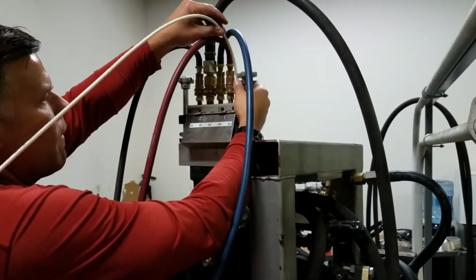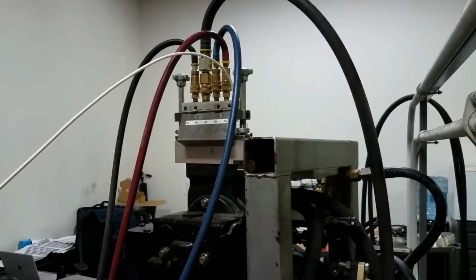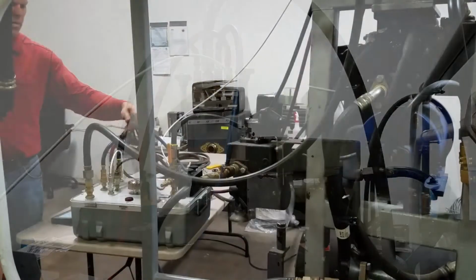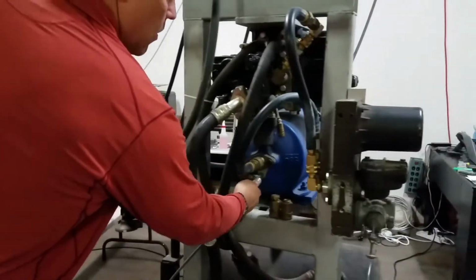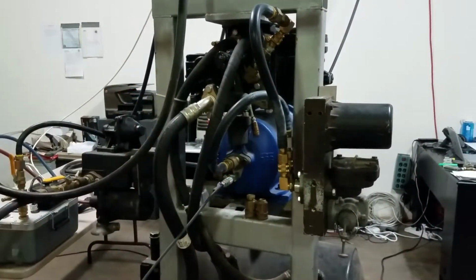Once all of the hoses are mounted to the 4-pressure adapter, the remaining hose is attached to the brake cylinder pressure tap, which is the downstream brake cylinder hose.